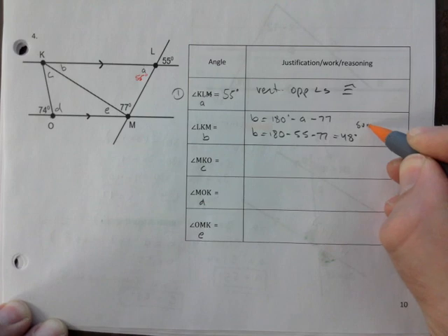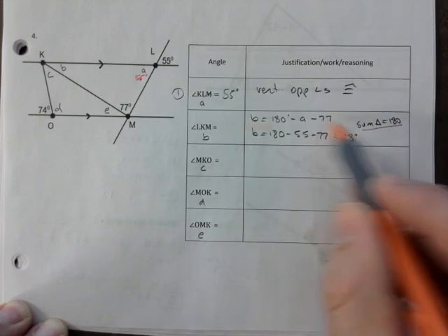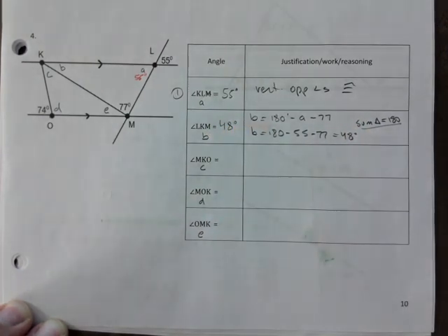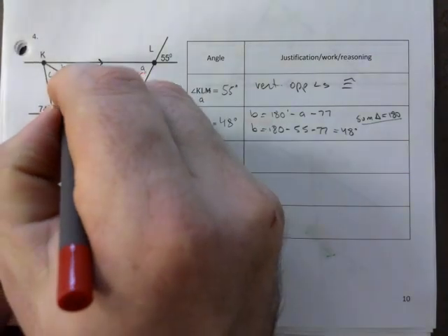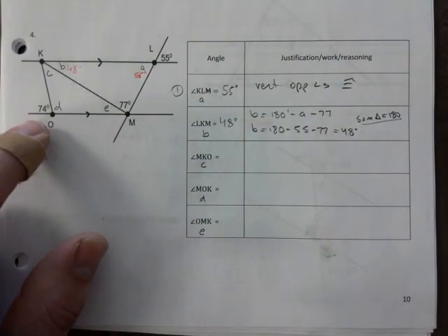And I will just say that I used the sum of angles in a triangle equal to 180. That's the justification. This is the work. Some of them need both. So this is 48 degrees. Done. I go over here, fill that in. So the puzzle is coming together.